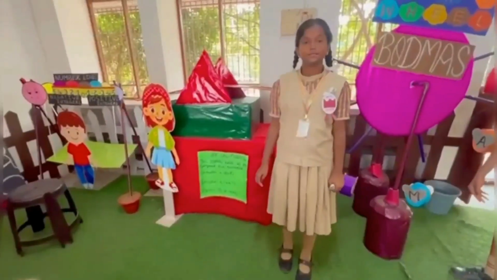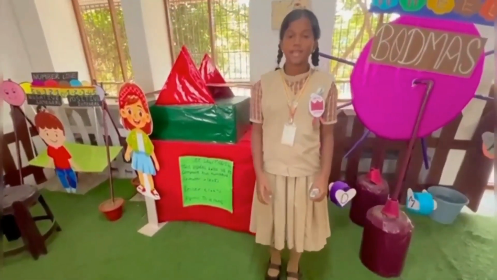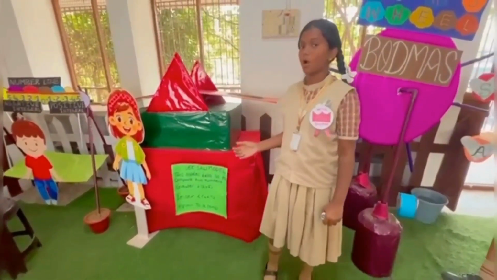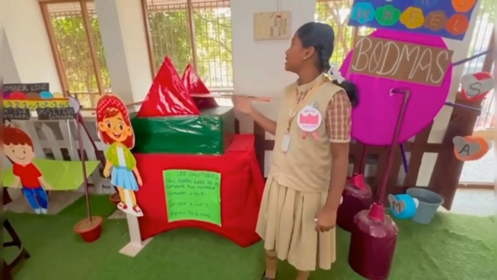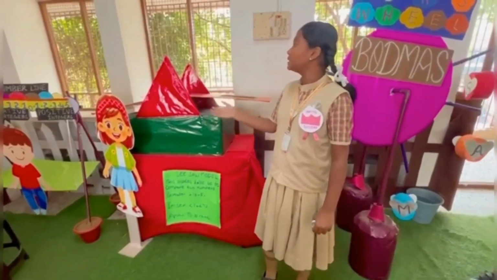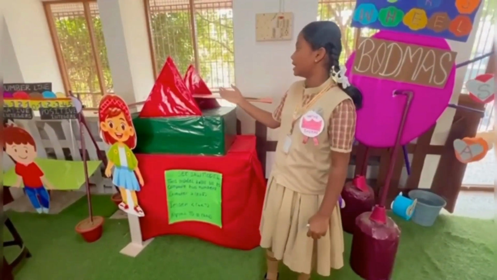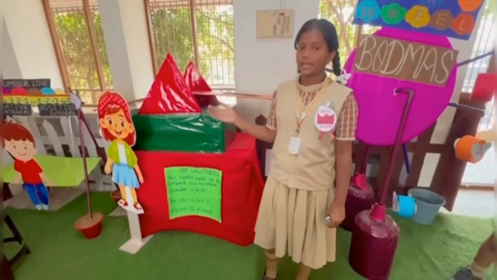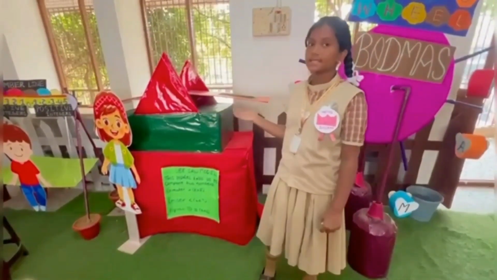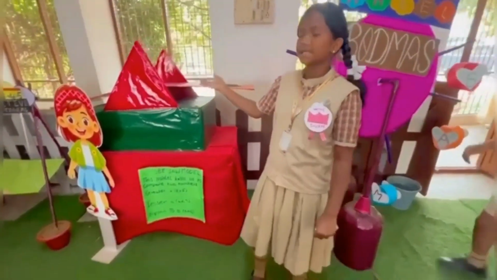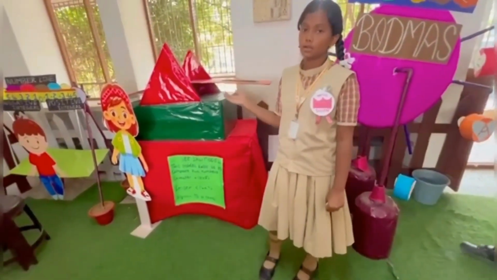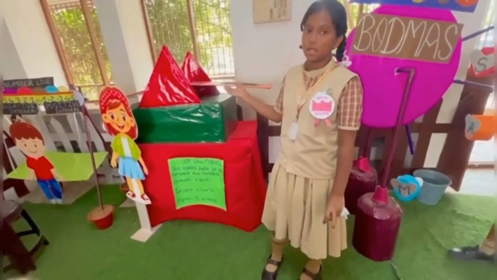Hello, I am Kadya from Standard 6. This is the seesaw model. This model helps us compare two numbers: greater than, lesser than and equal. 8 is greater than 5. This symbol denotes greater than. 4 is lesser than 7. This symbol denotes lesser than. 6 is equal to 6. This symbol denotes equal to.